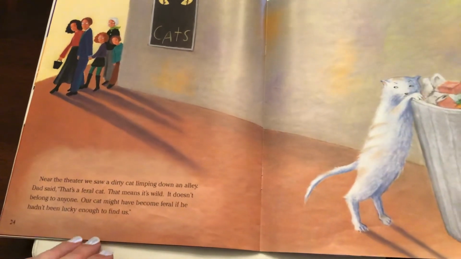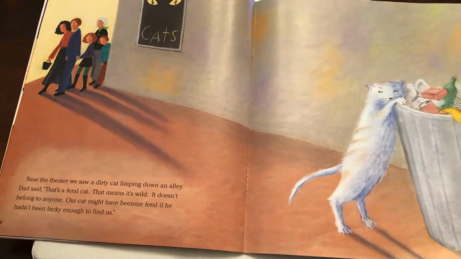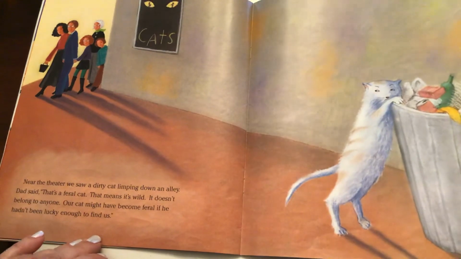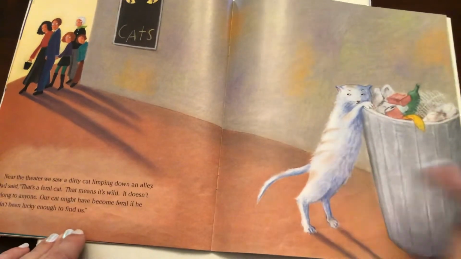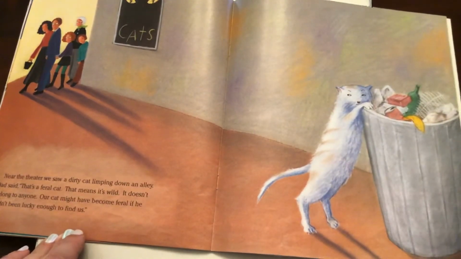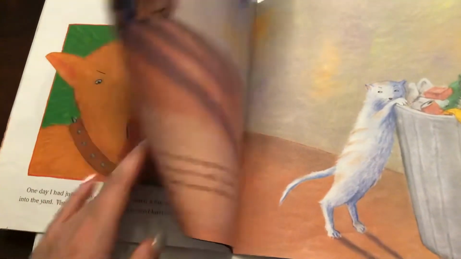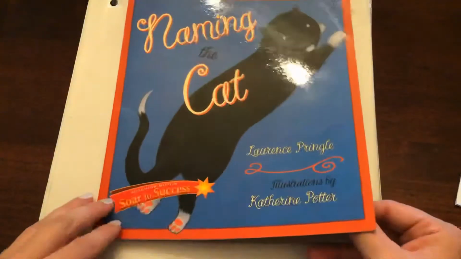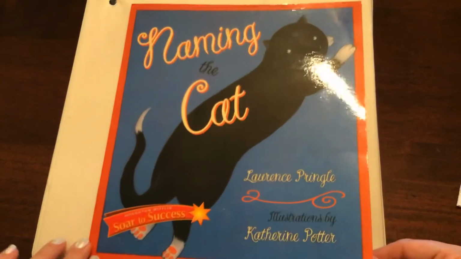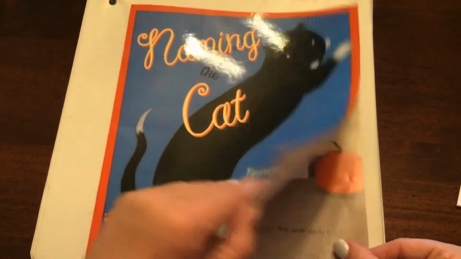Near the theater, they see a feral cat. Dad says it is wild and it doesn't belong to anyone. So this cat must not have a family. So let's see if our story tells us what the cat's name is. And let's see what happens in this next part of our story. Okay?